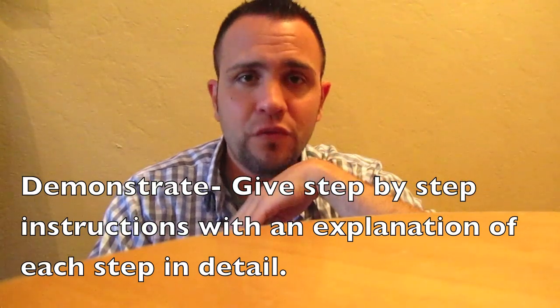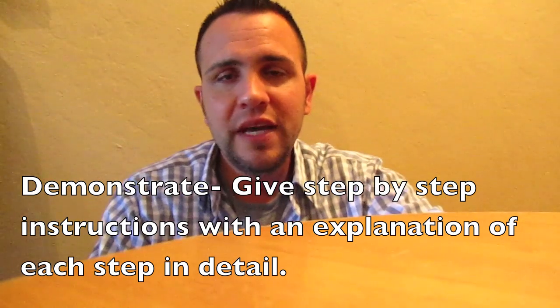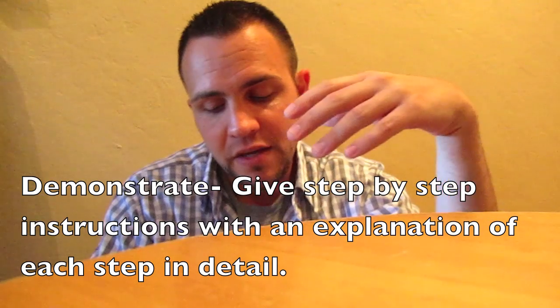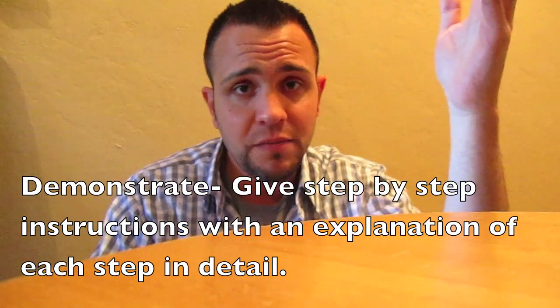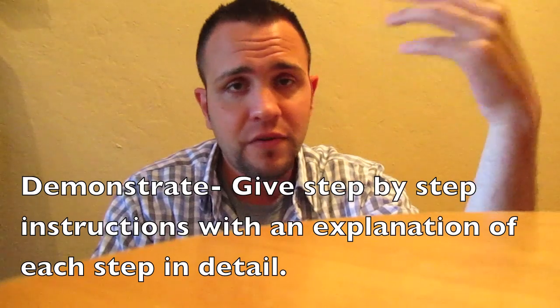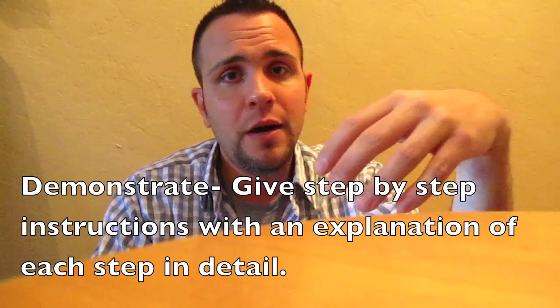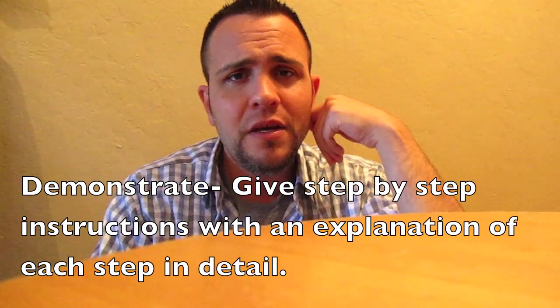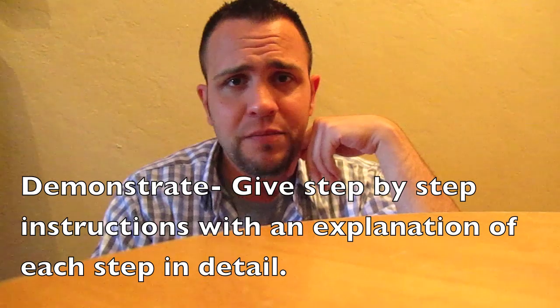Demonstrate. That's hard to do when you're writing, because unless you're demonstrating how to write, you can't demonstrate a jumping jack when you're writing. So when they ask you to demonstrate, and it has to do with a writing assignment, you want to give step-by-step instructions on how to do something. Since you can't demonstrate it physically right in front of somebody, you want to demonstrate by giving instructions. If they say demonstrate how to change the engine on a car, you can't do that in a writing assignment, but you could demonstrate how to do something, in a sense that you could say what materials you need, what the practice is, step by step, and hopefully what the solution or the end result will be. So to demonstrate when it comes to writing is just an explanation of each step in detail.